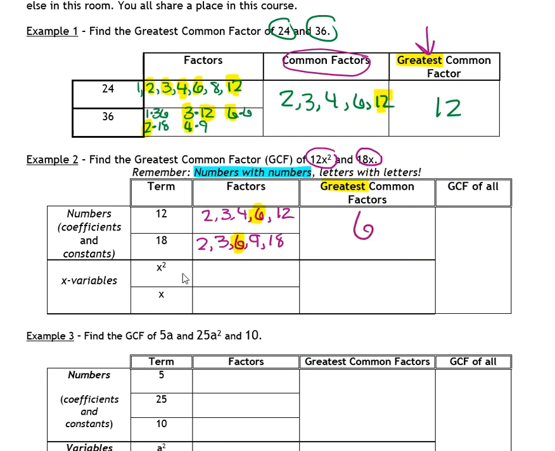Now let's go down and do the variables. So remember the rule is numbers with numbers, letters with letters. So looking at the x's, these are a little more tricky. They're a little harder, they're more abstract. So I could write x squared as x times x, or I could just write it as x squared. So the factors are x and x squared. This one is written twice. Just like up here we had 6 written twice, but we just counted it once as a 6. We didn't count it twice. So the factors are x.